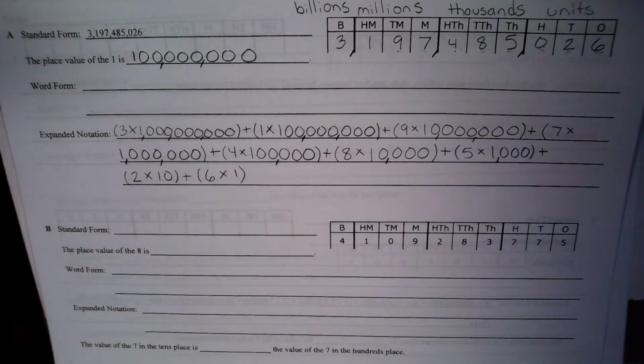Okay, and there's our expanded notation. And again, you can really see why they call it expanded. It is way bigger than it was when we first started.